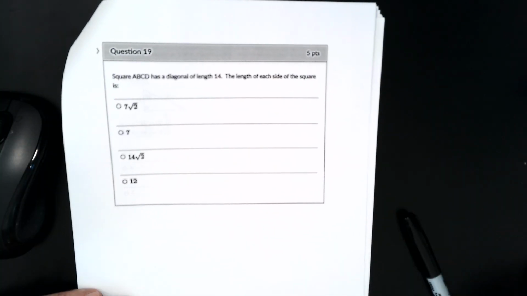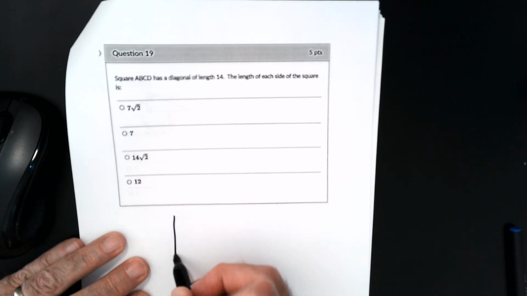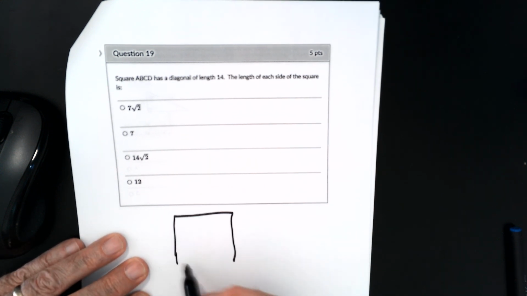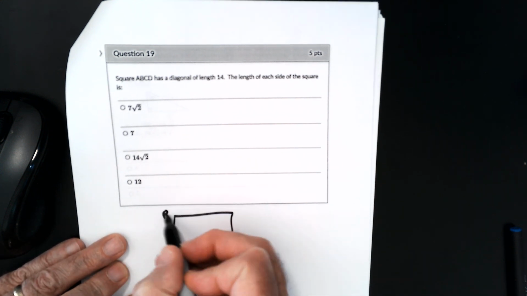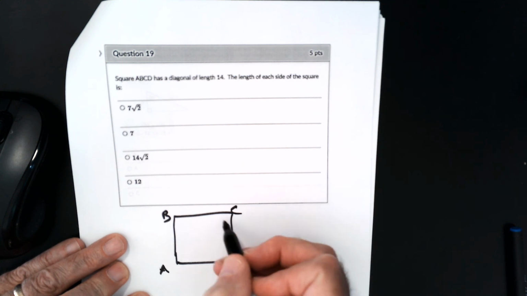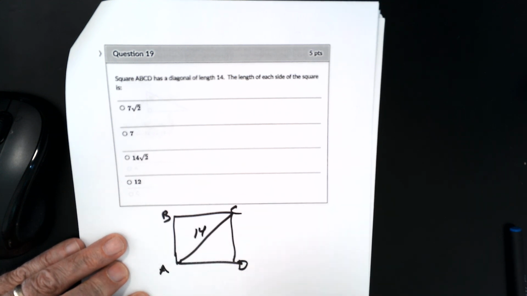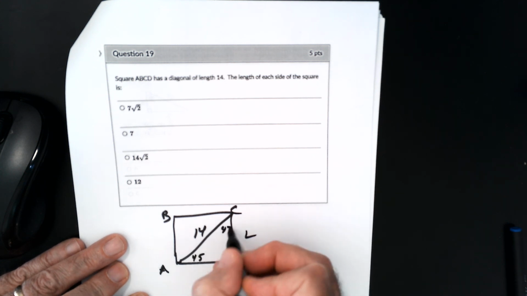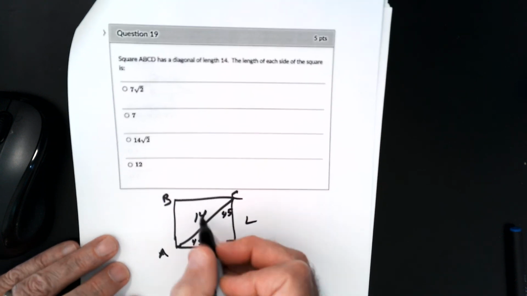All right, so square ABCD has a diagonal of 14 feet. Find the length. Well, that's easy enough because this has got to be a 45, 45, 90. So how did we get 14?